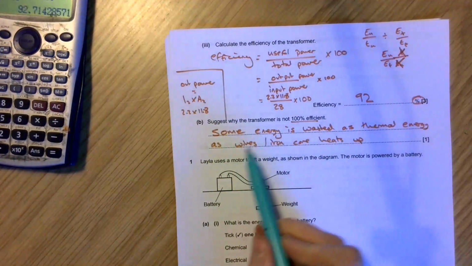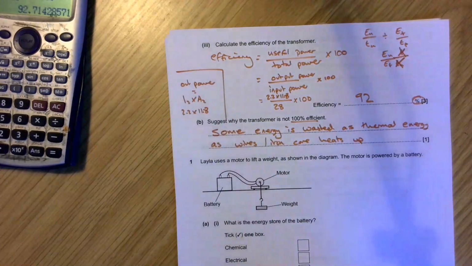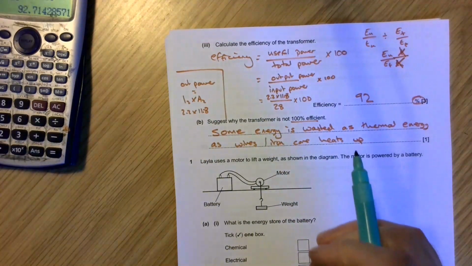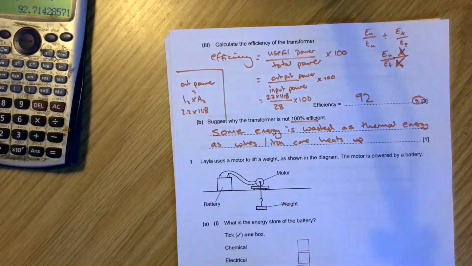So the wires will heat up because there's current going through them. The iron core will heat up because there's actually a magnetic field going through it, and a very small amount of heat will be generated. And if you've done this practical, transformers also vibrate. So it would also be correct to say some energy is transferred away as sound waves as the core vibrates.